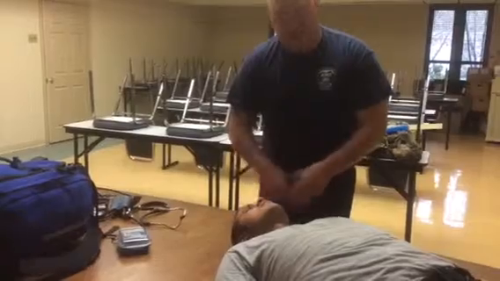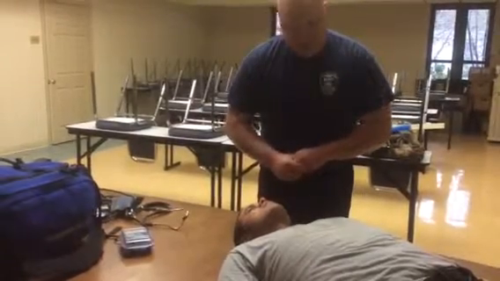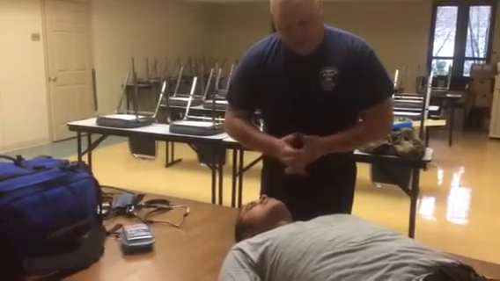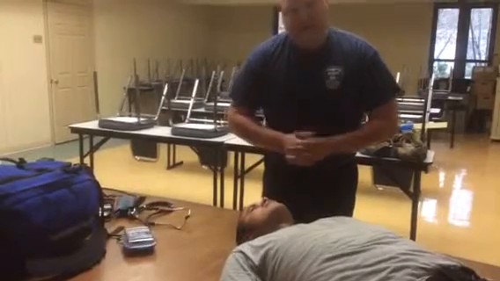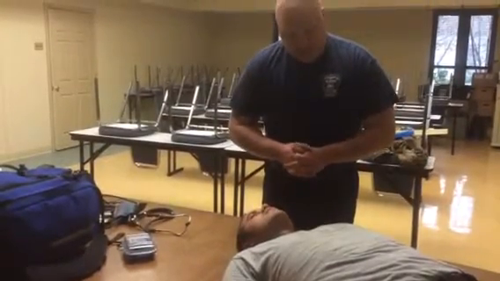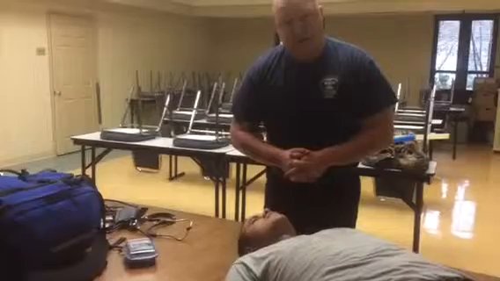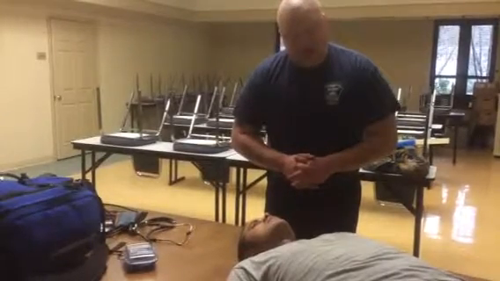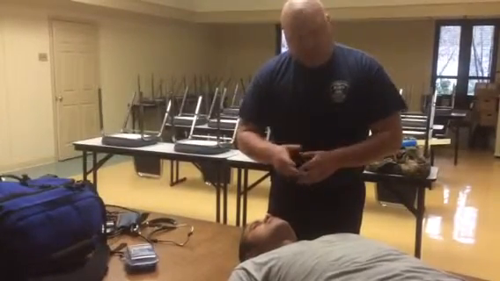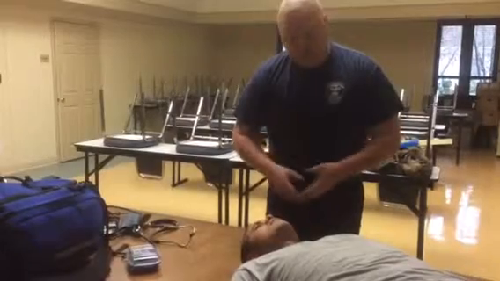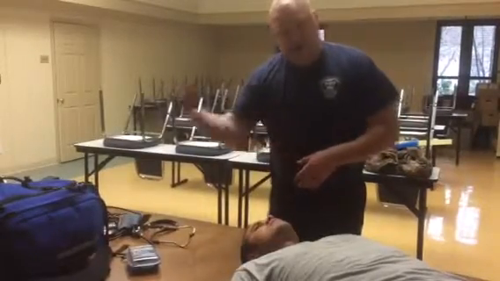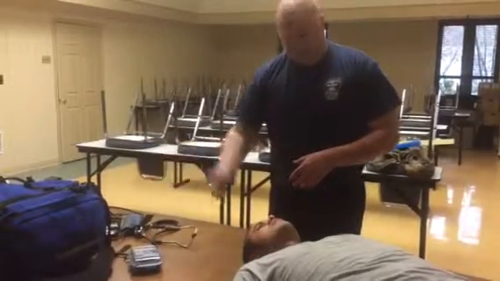Once you've gotten your airway taken care of, there may be some sort of obstruction in the airway. You may have to go in with McGill forceps and remove it, or whatever the case may be. But normally in trauma, you're going to find that their tongue is the most common airway obstruction, because they're completely unresponsive. All of their muscles have gone limp, and that tongue is going to fold back and occlude the airway.